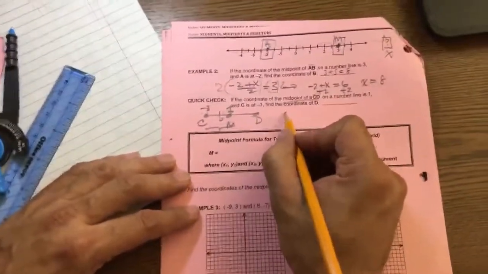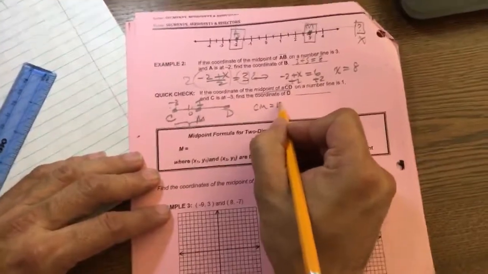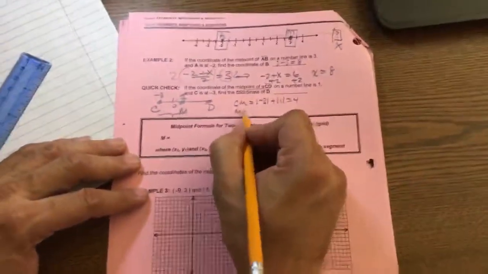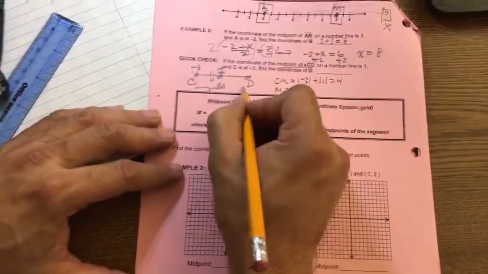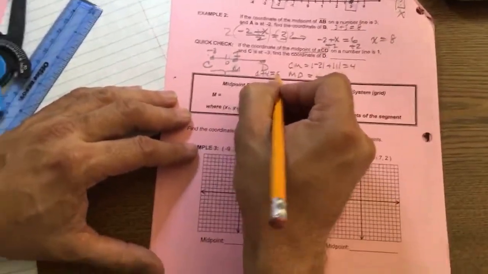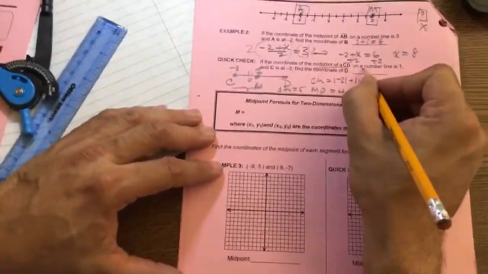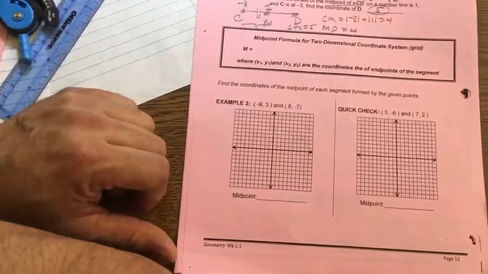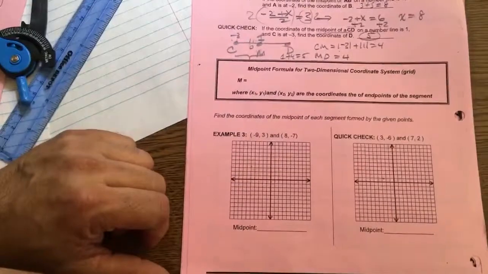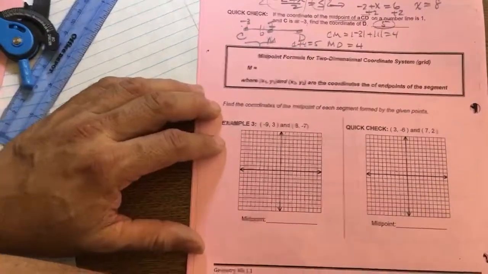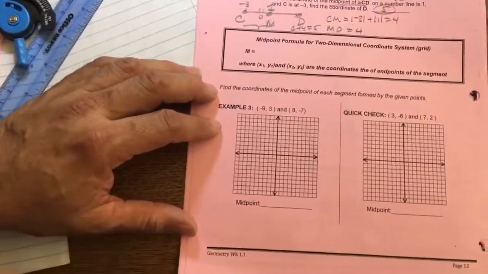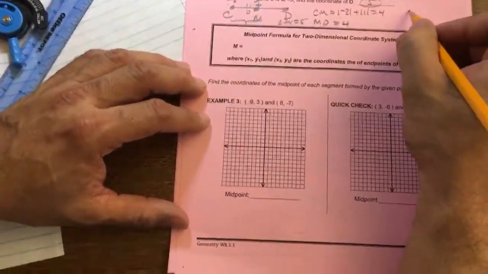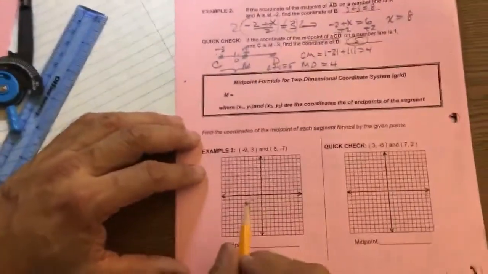So CM equals the absolute value of negative 3 plus the absolute value of 1, which is 4. So MD has to equal 4. So if I add 1 plus 4, that's 5. So D is at 5. That's why I do it geometrically. Algebraically, I just got to get the 1 and add the difference.